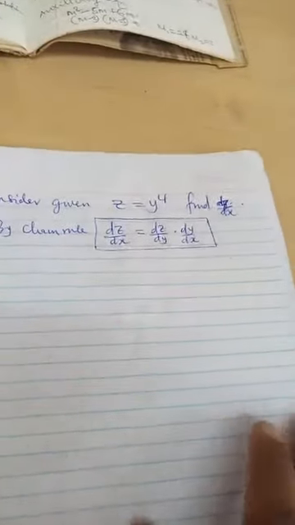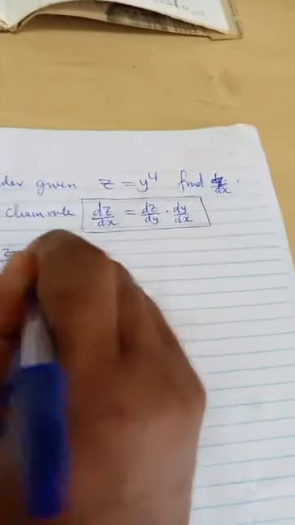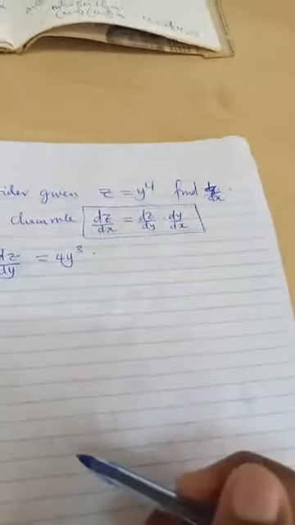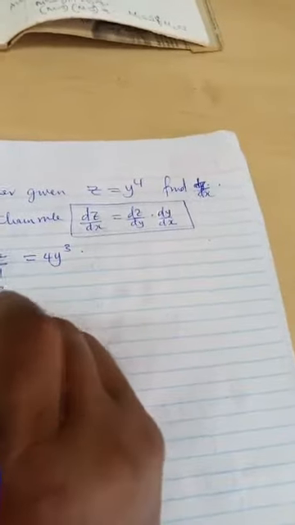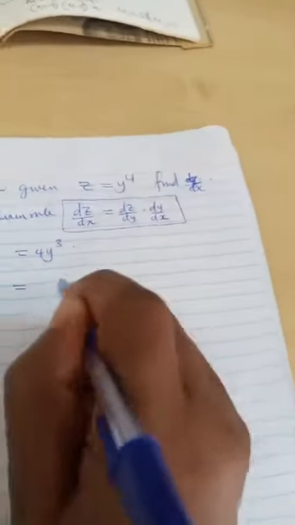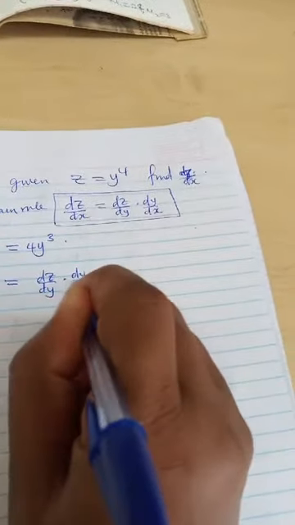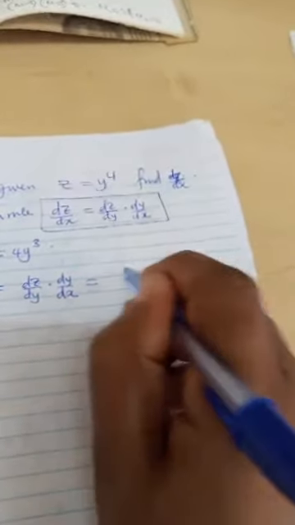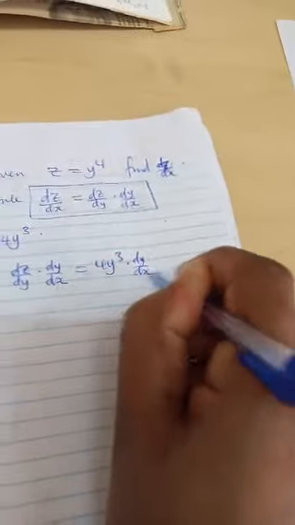If you are given a number like that, it means we are going to get dz dy, which will be 4y cubed. So dz dx, if it is what is required, will be equal to dz dy times dy by dx. And this will be equal to our 4y cubed times dy by dx.